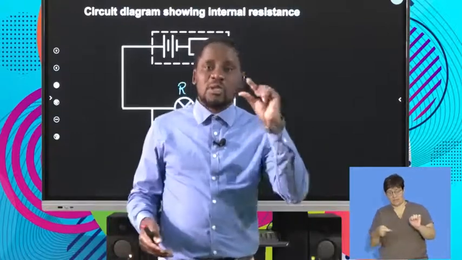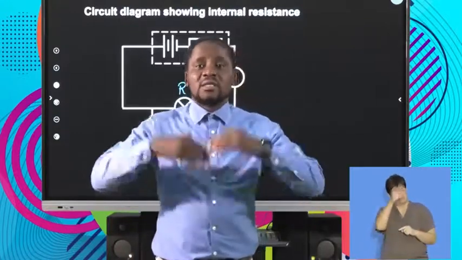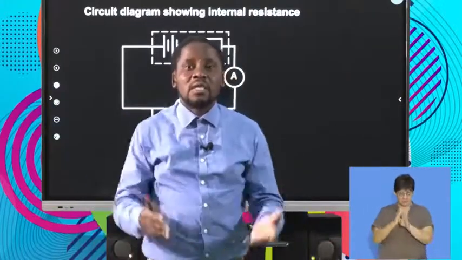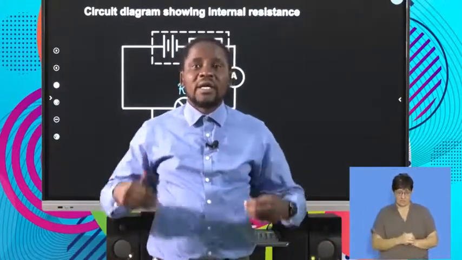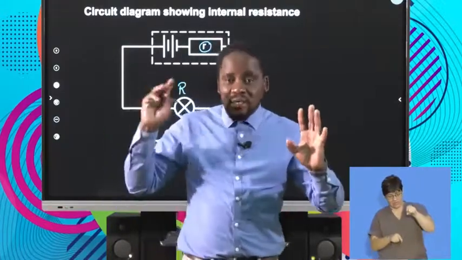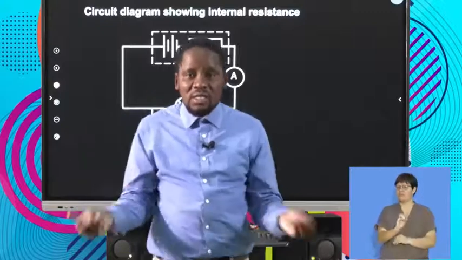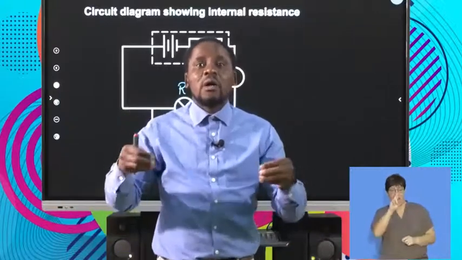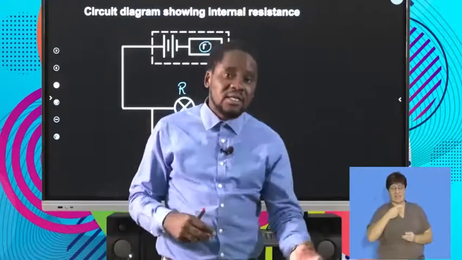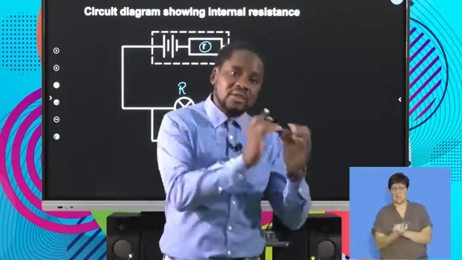The symbol is small letter r, while resistance in the external circuit, for any device or electrical component, will be denoted by a capital letter R. Both small letter r and uppercase R denote resistance, but how do we distinguish between the two? The small letter r represents our internal resistance, which is found inside the battery.